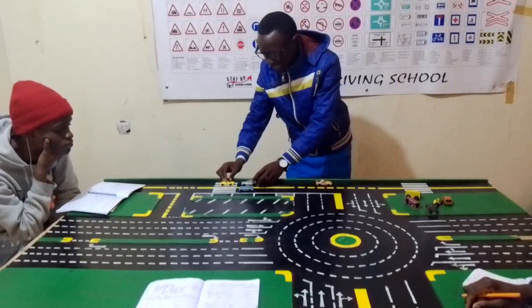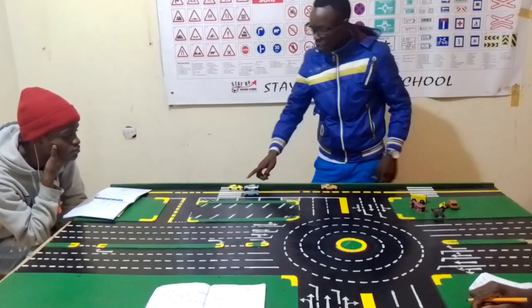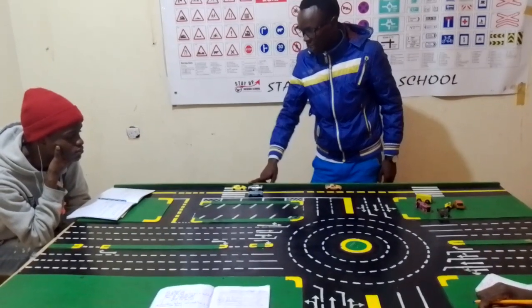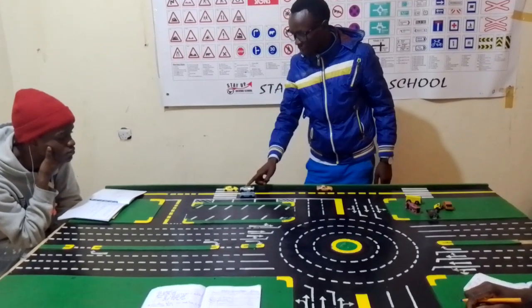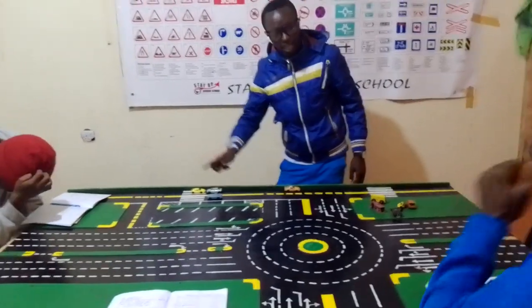Then, if an accident occurs at this spot, that vehicle is at fault, that vehicle has the problem, because they are not observing the rule of roads in Kenya.